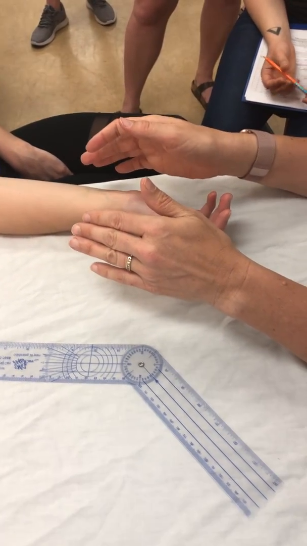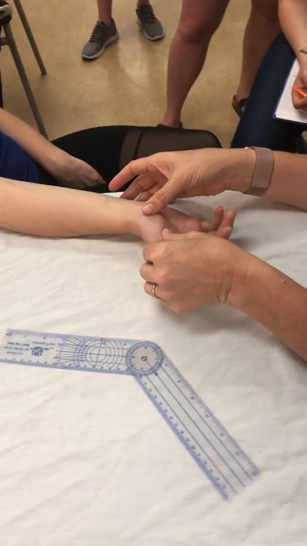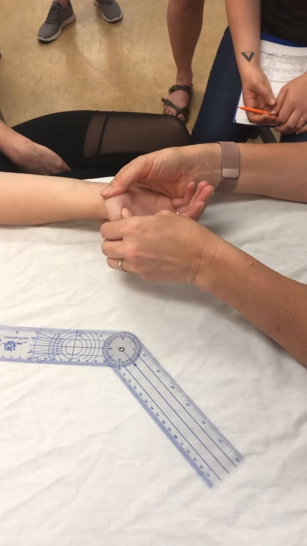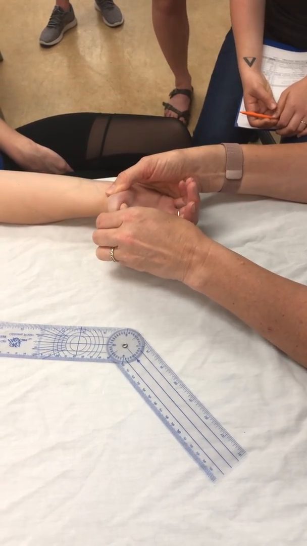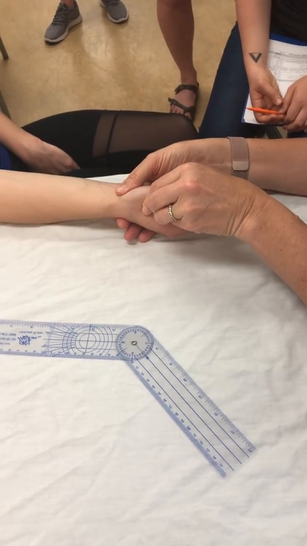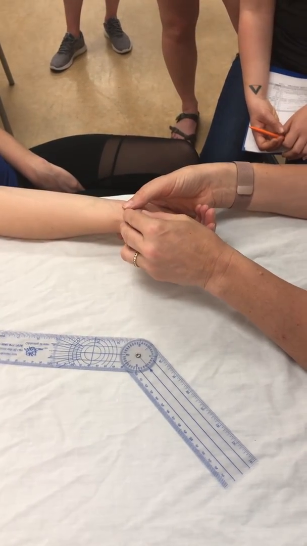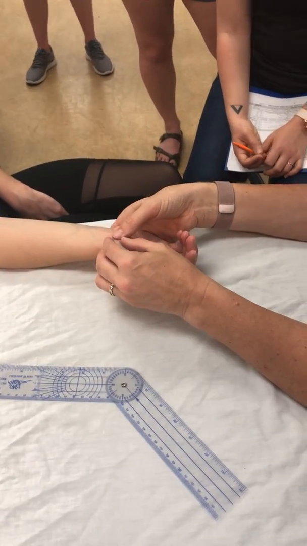Everyone good? Because I kind of screwed that up. All right. So flexion and extension are going to be measured the same way. For passive range of motion, I can still take it out and feel the end feel. I can bring it across and feel the end feel. Okay? So those are our major CMC motions.